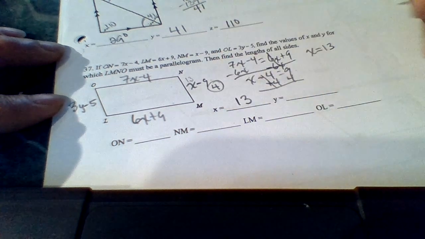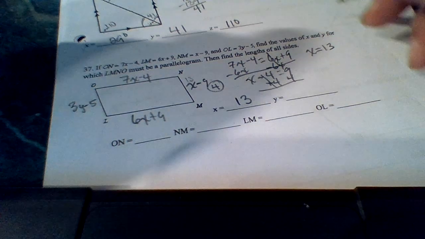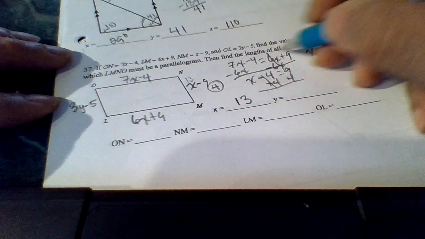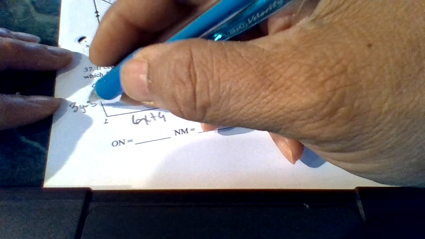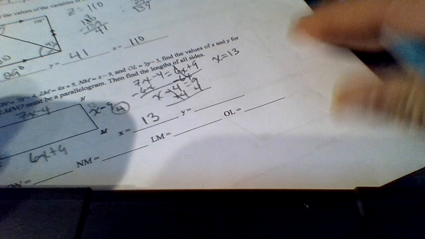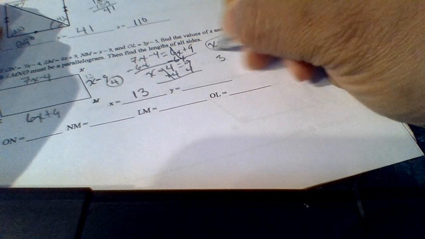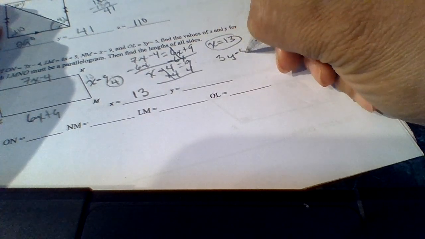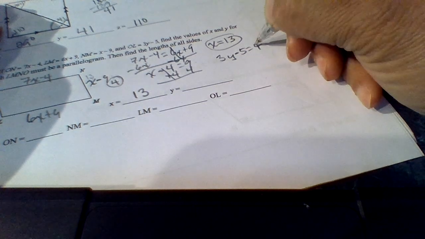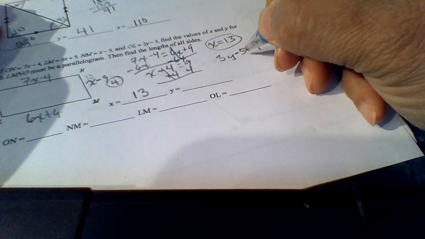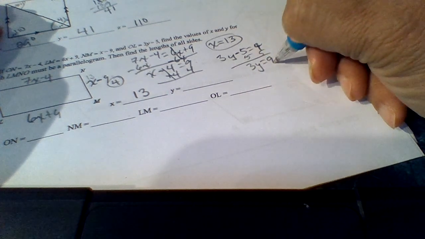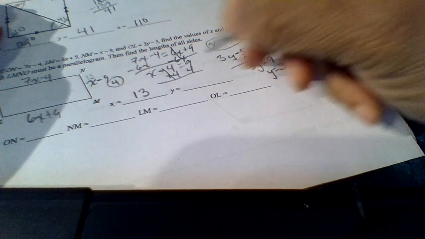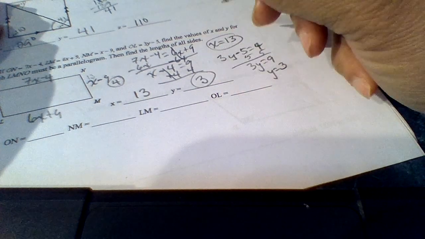So this side is 4. You have to find the length of all the sides. So if this side is 4, then this is going to equal 3y minus 5. 3y minus 5 equals 4. So I'm going to add 5 to both sides. Again, 3y is equal to 9, so y equals 3.